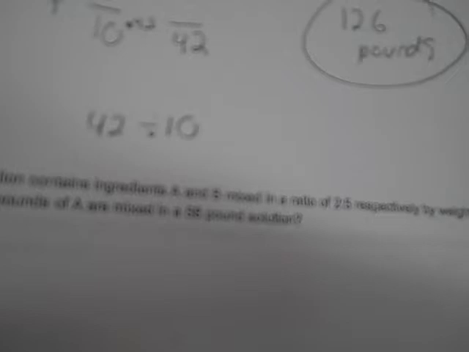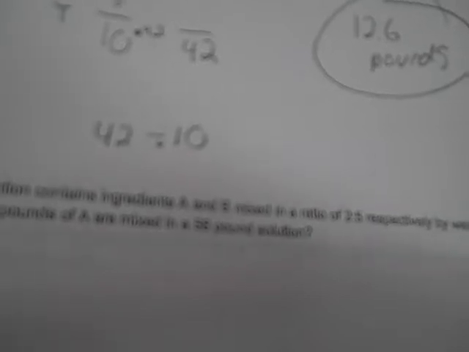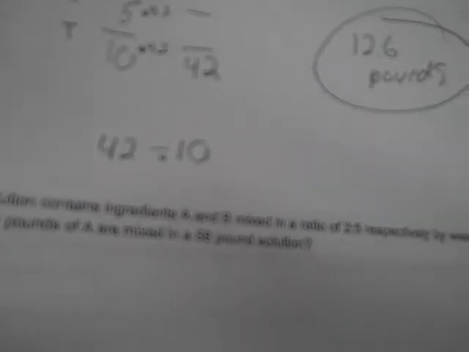Okay, my next one: a solution contains ingredients A, B in a mixed ratio of 2 to 5 respectively by weight. So every time there's 2 pounds of A, you got 5 pounds of B. If you put another 2 pounds of A, you got to put another 5 pounds of B. It's like a balance. You can make however many you want, but every time you add 2 pounds of A, you got to add 5 pounds of B. How many pounds of A are in a mixed 56-pound solution?